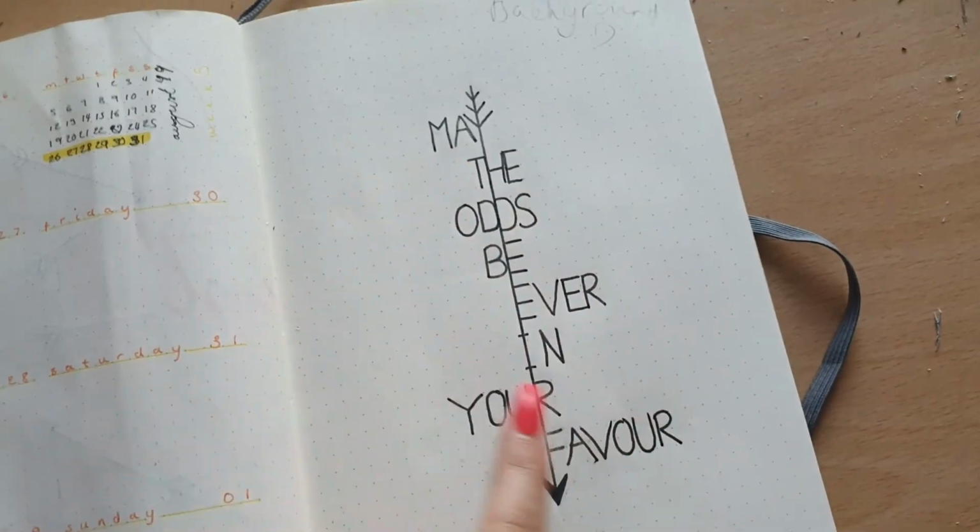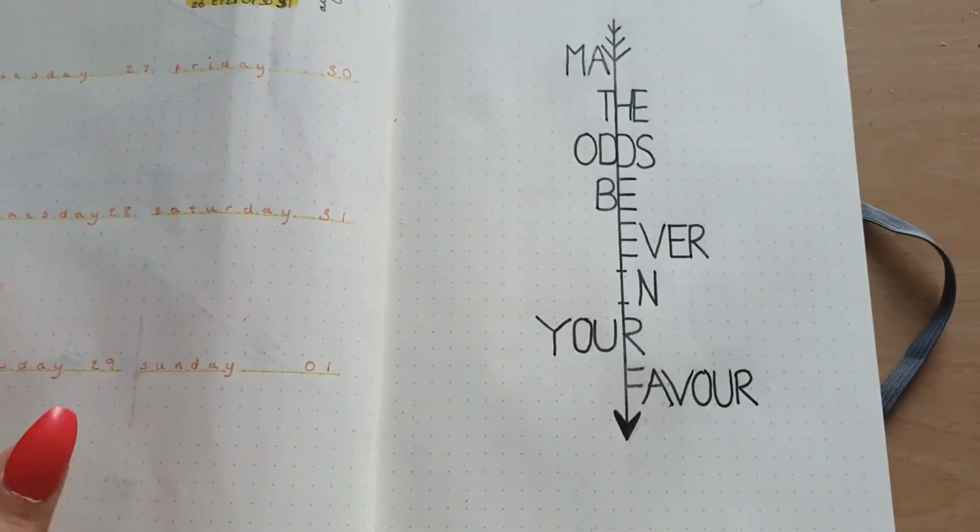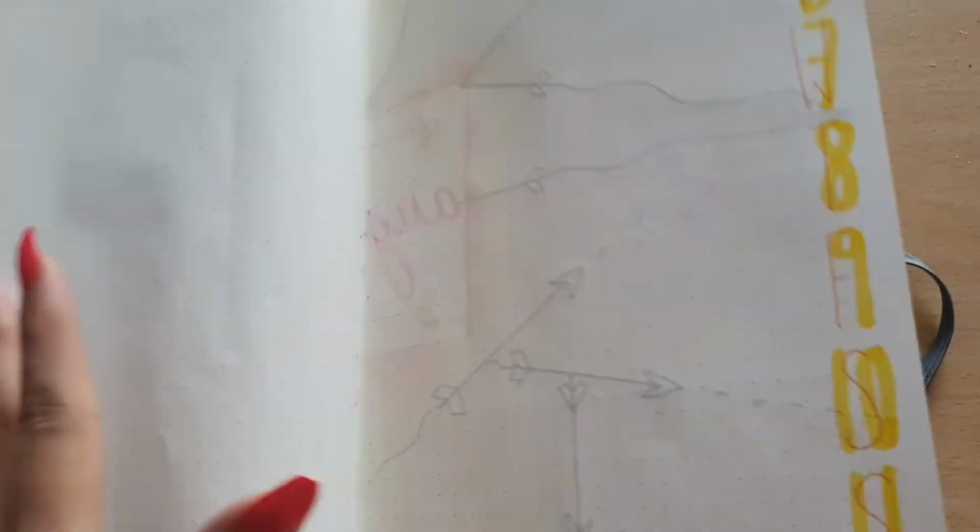I was thinking at that point about putting the Hunger Games symbol behind it, just so it brought that in and didn't leave the page empty.